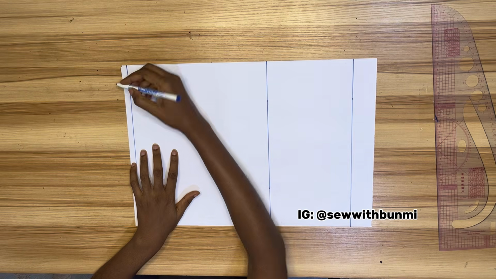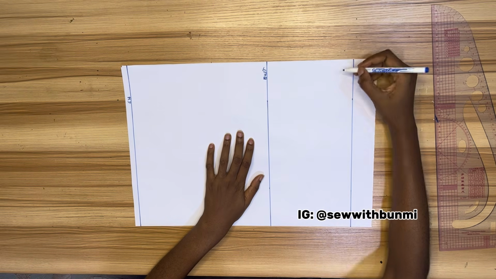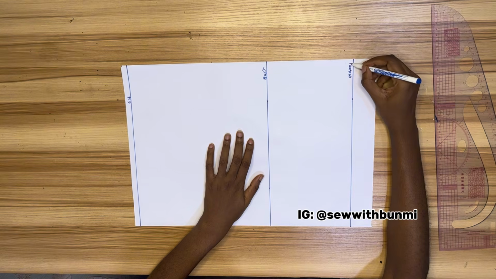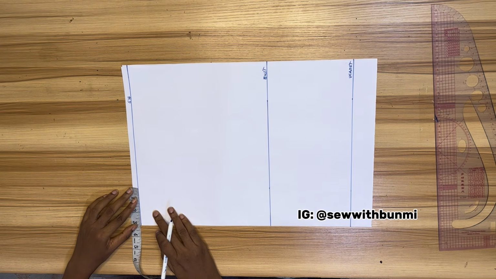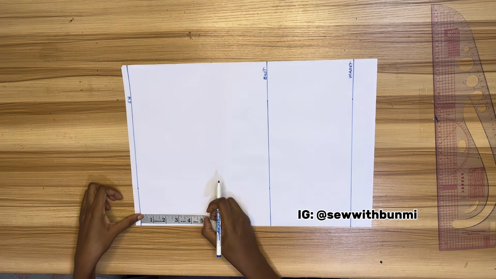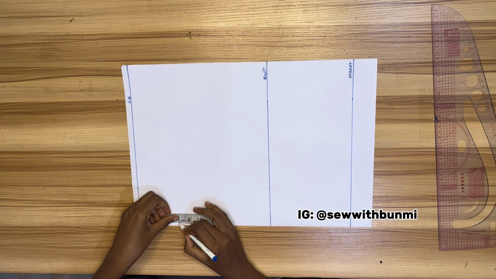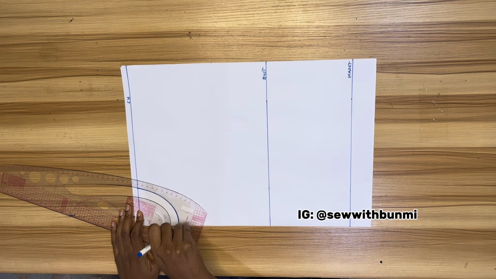Now I'll go ahead and label my lines: shoulder, bust, and then my waist. For this tutorial, I'll be drafting a round neckline. I'll be using a neck width of 3 inches and a neck depth of 3 inches. Then I'll place my pattern master to join the points together to get my round neckline.